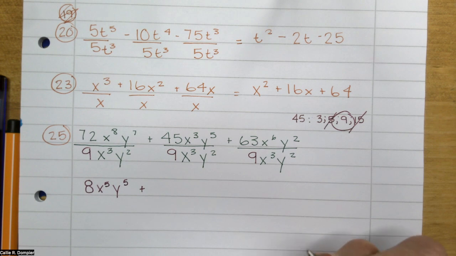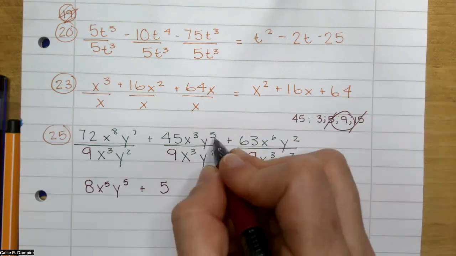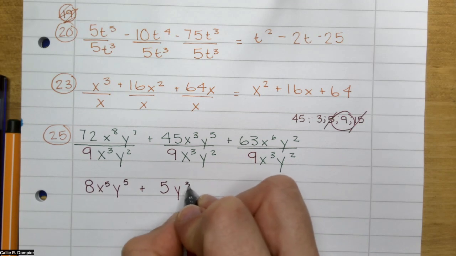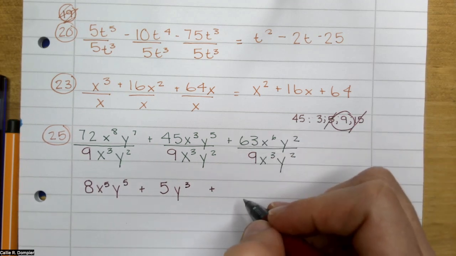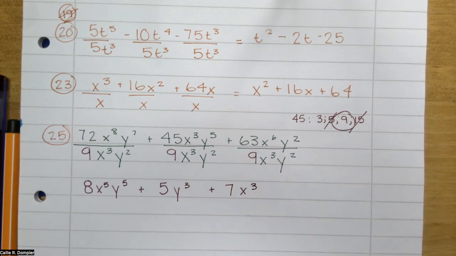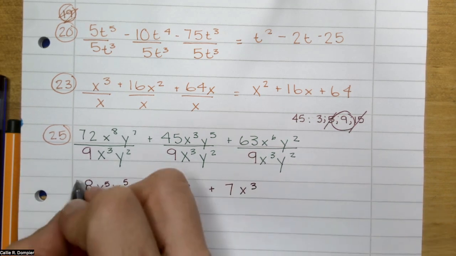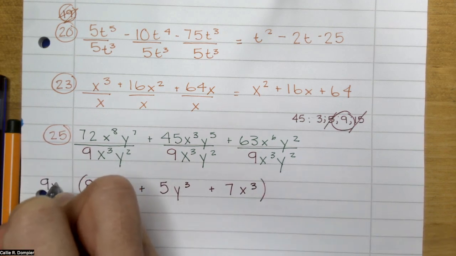45 divided by 9 is 5. No x's because those canceled. And then y cubed. 63 divided by 9 is 7, we decided. x to the 3rd. So that's my final answer for 25. And remember, because I just almost forgot, put on the outside what you factored out.